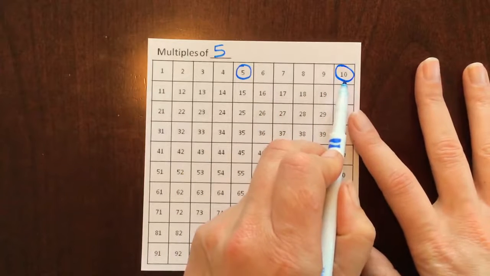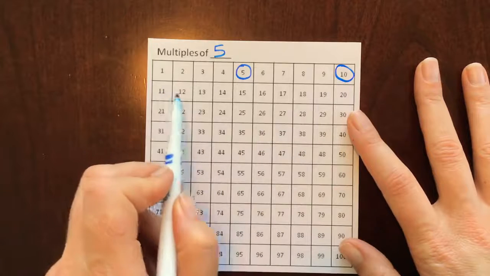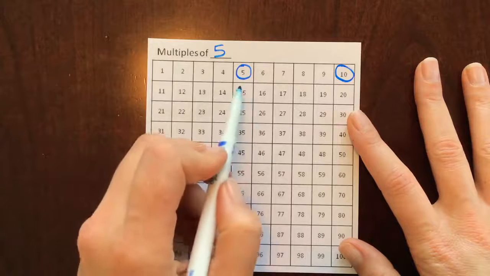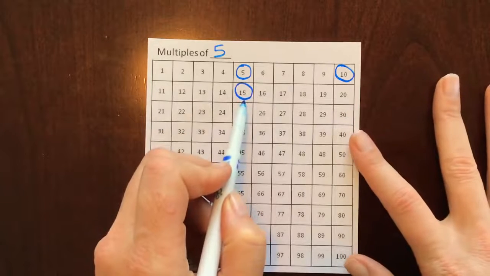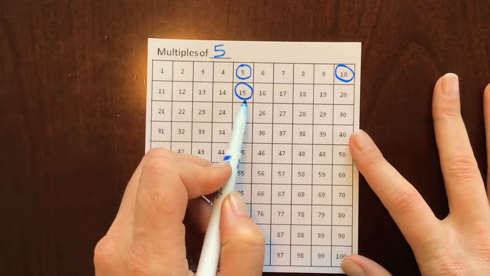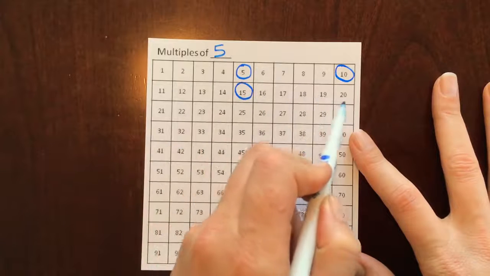So remember, we're going to go down to the next row and count 5 more. Ready? 1, 2, 3, 4, 5. Okay, this time I'll stay here, and I want you to count another multiple of 5 and see where you land. Go. All right. 1, 2, 3, 4, 5.